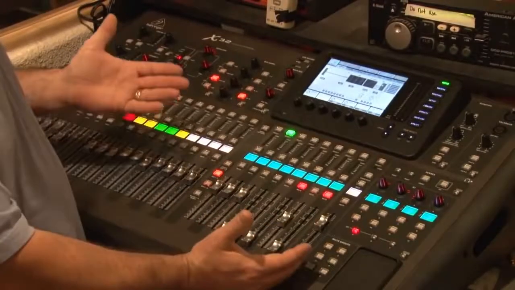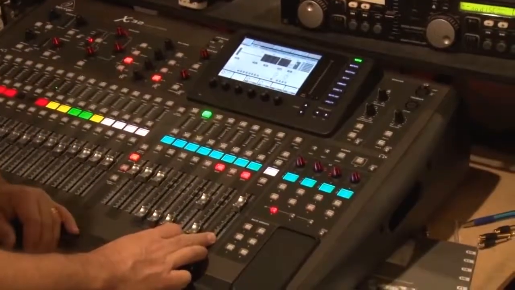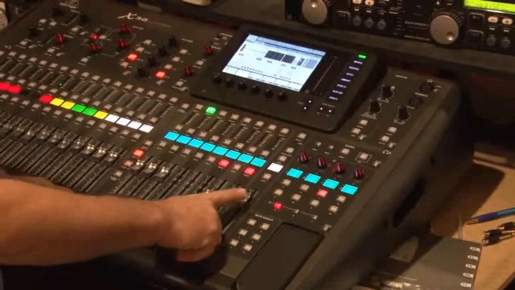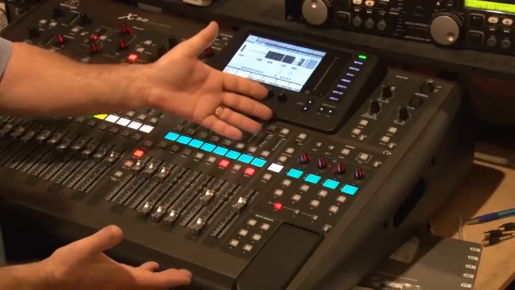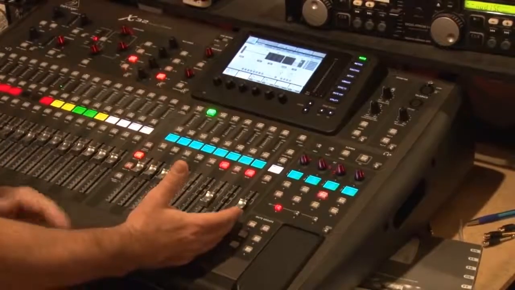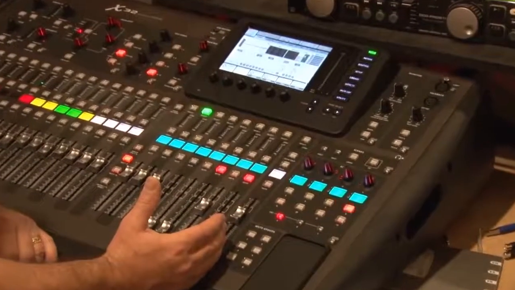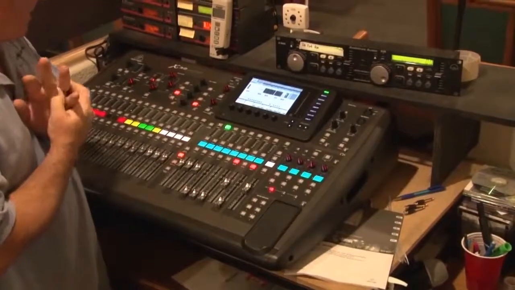Okay, one thing we didn't talk about is the master fader. Master fader is just like any other master fader. It's a stereo fader that feeds the left and right house. Nothing really special about that. But there it is. It's on the end here, just past the submasters. Okay? There's a whole bunch of other features in the console that we could talk about, but you might want to dive into that.